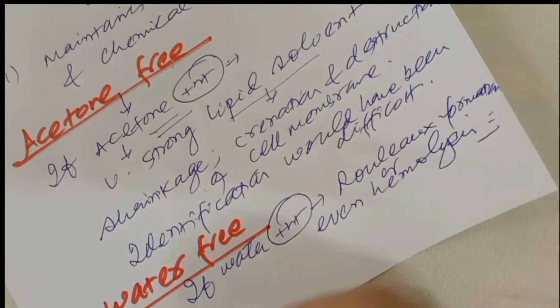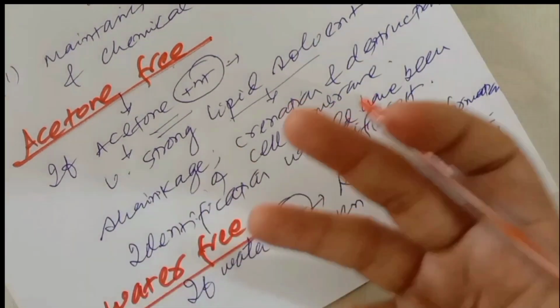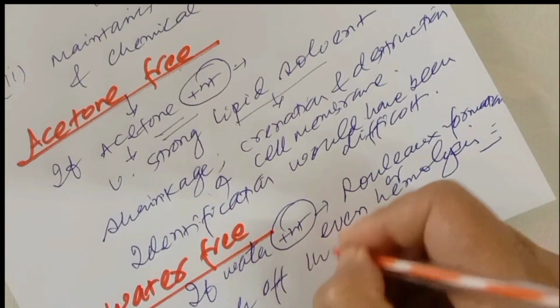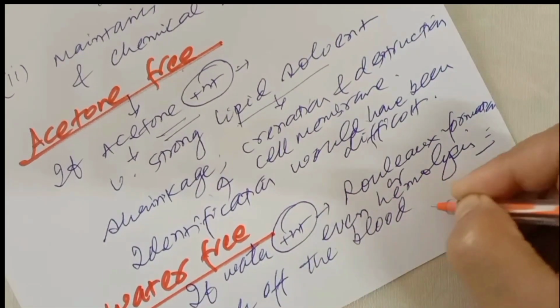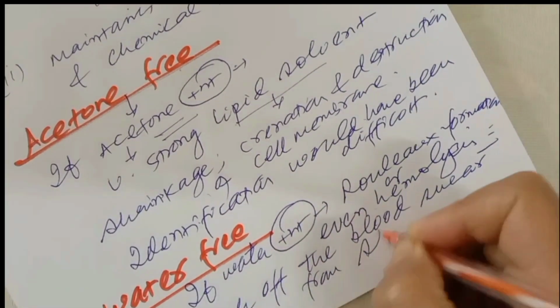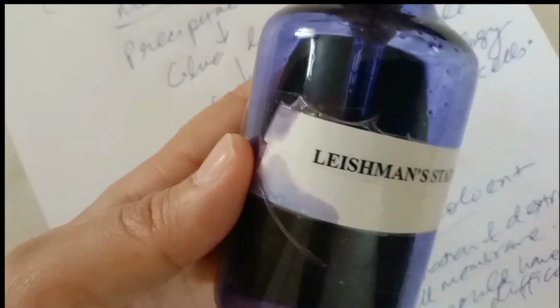And also, if water were present, it would wash off the blood smear from the slide.